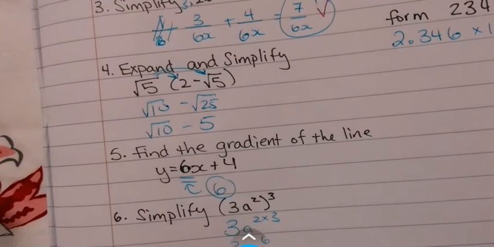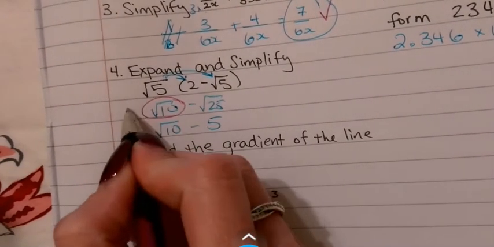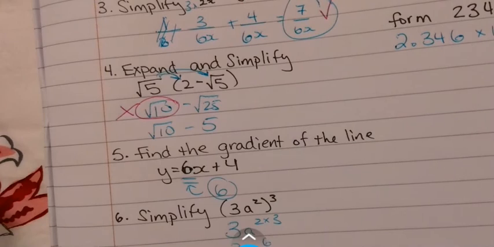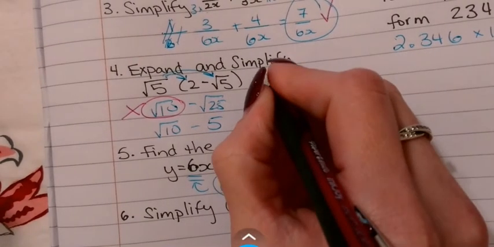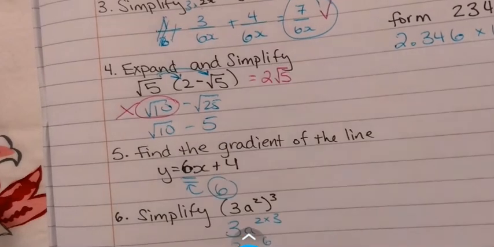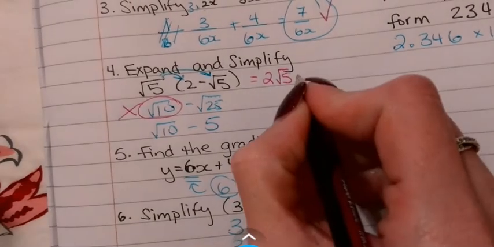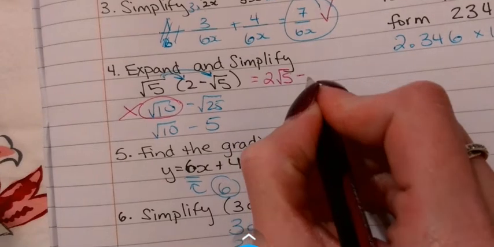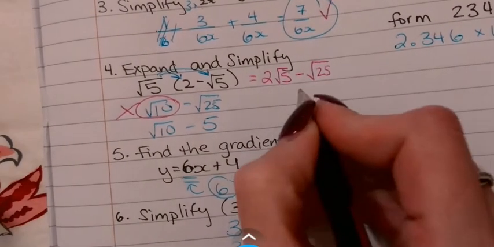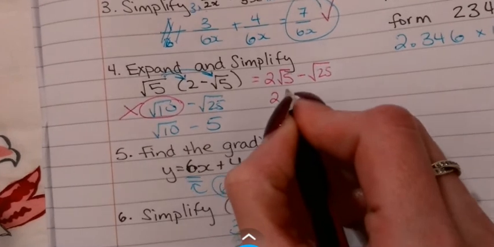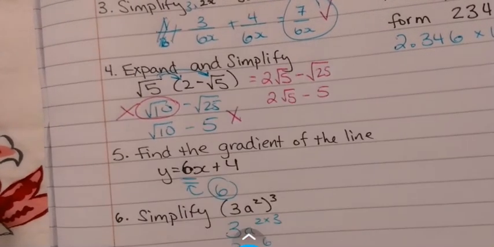Expand and simplify. √5 times 2 is not √10. You can't combine a surd with a non-surd, so you get 2√5 there. √5 times √5, as they're both surds, do multiply to make √25, which means it was correct as 5, but overall the problem was wrong.